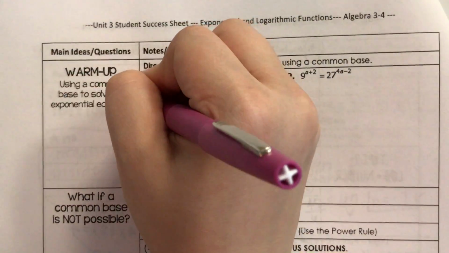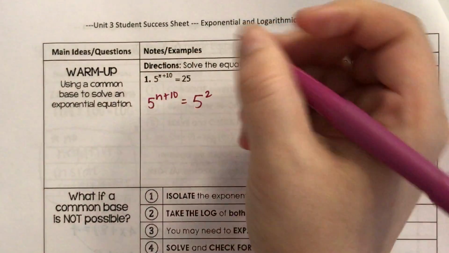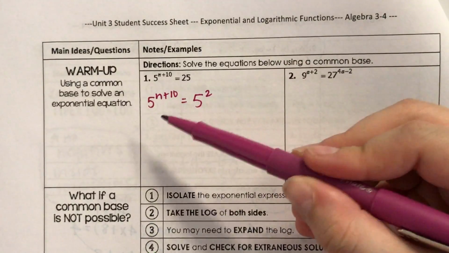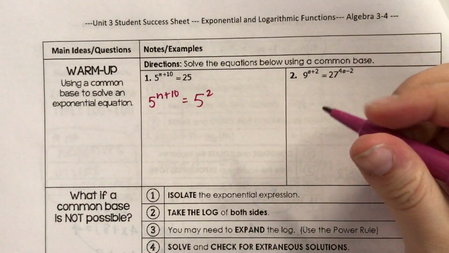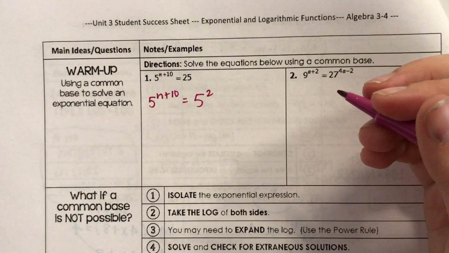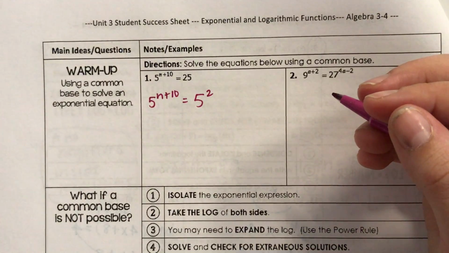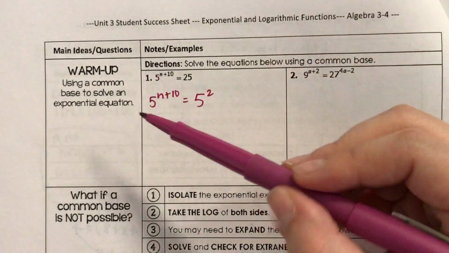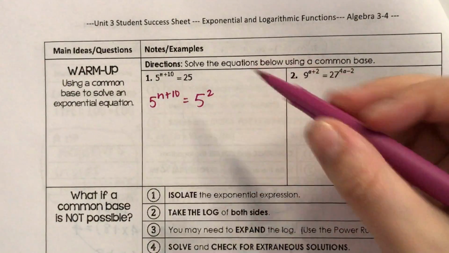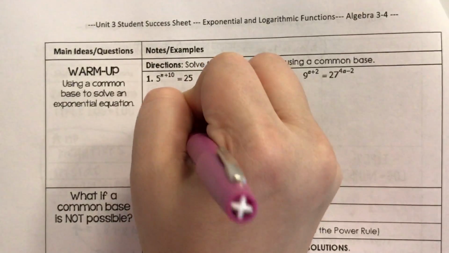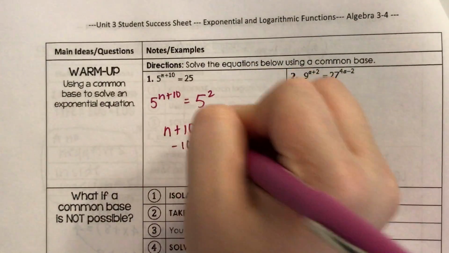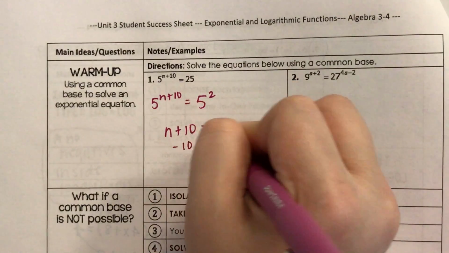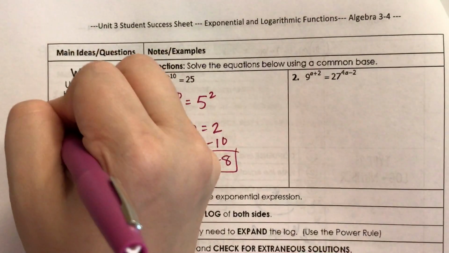So I'm going to say this guy is still the same. This is 5 squared. That's what I mean when you find the same base. Find some exponent that you can make the base the same. So now, this is exactly like the log equals log equation. Since my bases are the same, I can set my exponents the same. And then I solve. So minus 10, n equals negative 8.